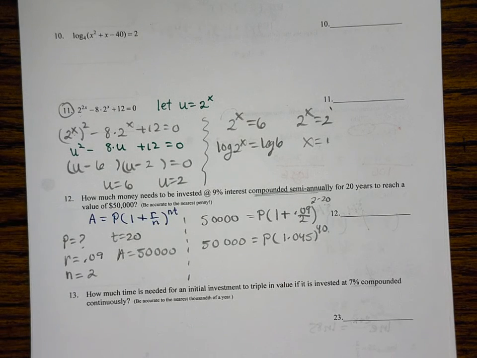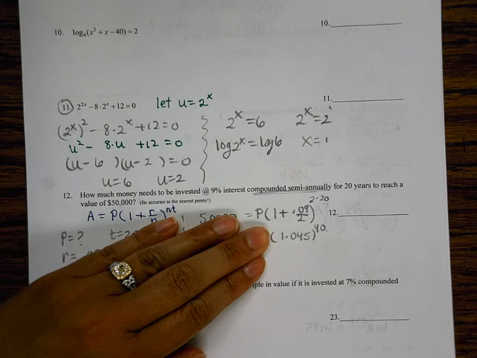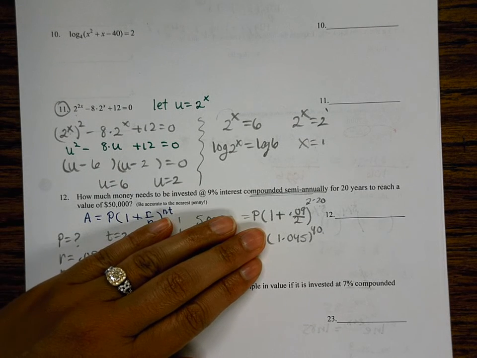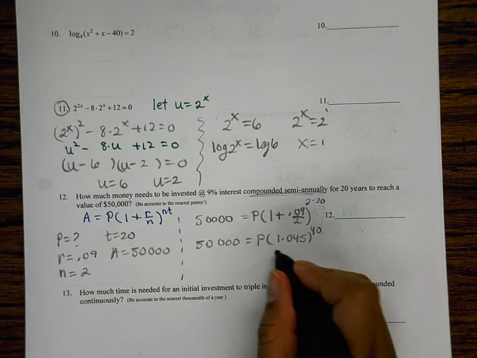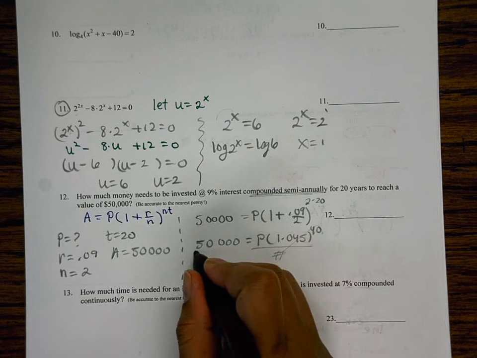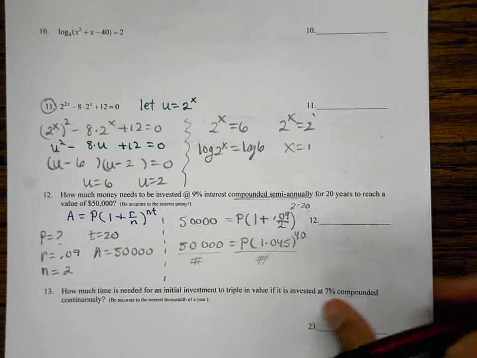Now, P is just a regular old P. It's not an exponent, it's not a base, it's not in a log, it's just there. So what are you going to do? You're going to plug this in your calculator. The 1.045 raised to the 40th power. Leave it in the long decimal, do not reduce it, and then divide that long decimal over to the other side. So you're going to divide that number, and you'll hit 50,000 divide by second answer, because you would have had that long decimal in your calculator already to get your answer.